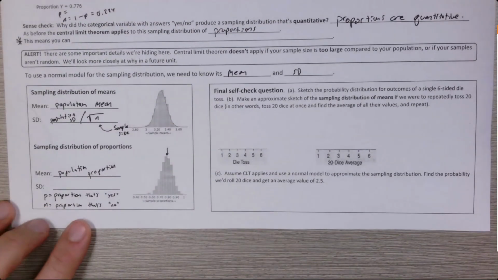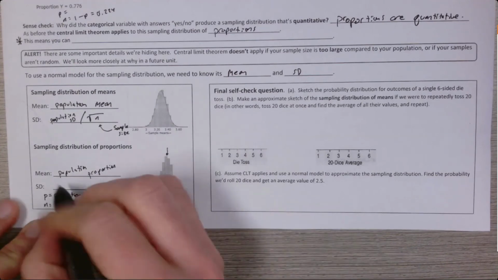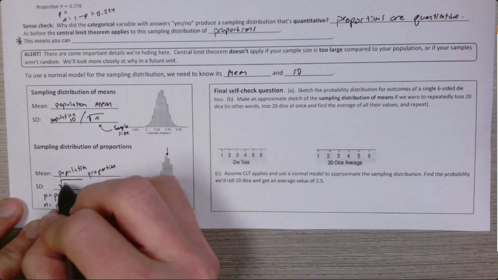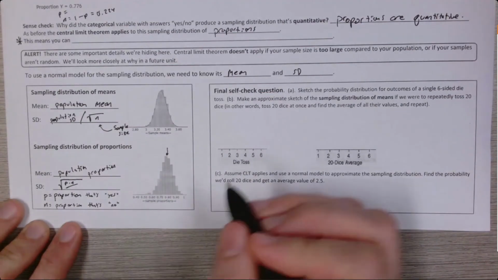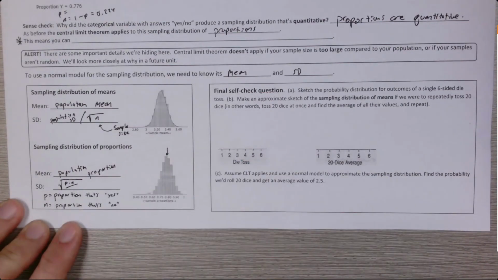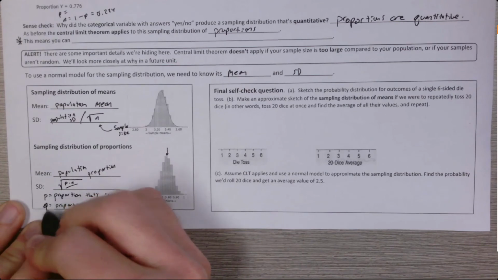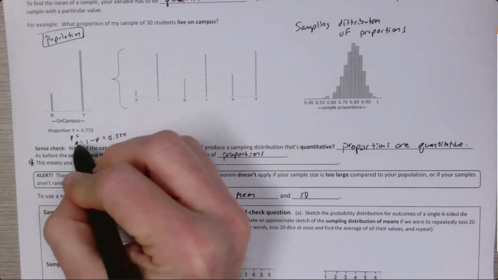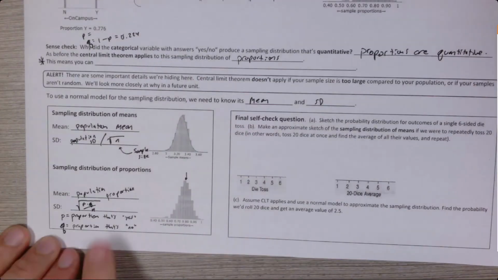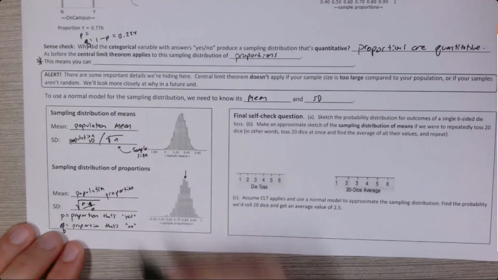So back down here, the standard deviation is going to be the square root of P times Q over n. Oh, I should have written this Q. Let's change this up here also. P and Q are the usual letters that we reserve for proportion yes and proportion no, and then n is the usual letter for sample size.